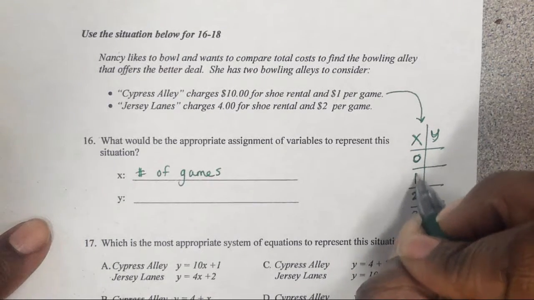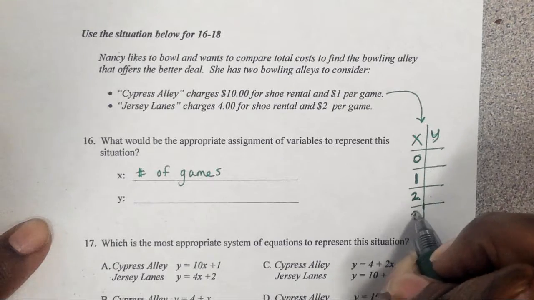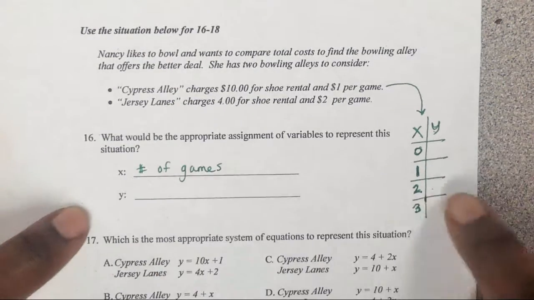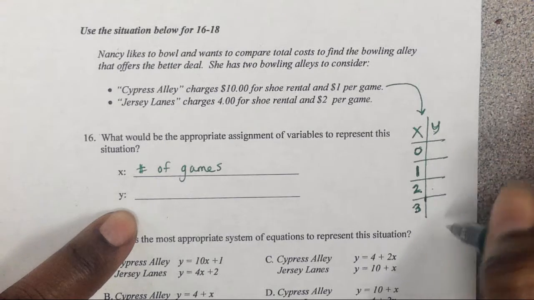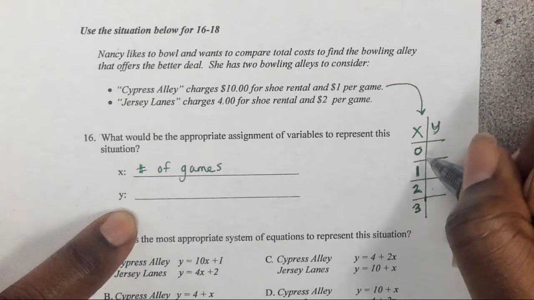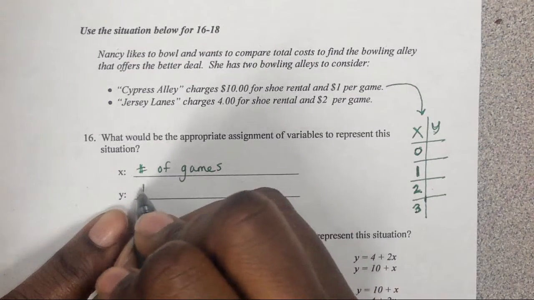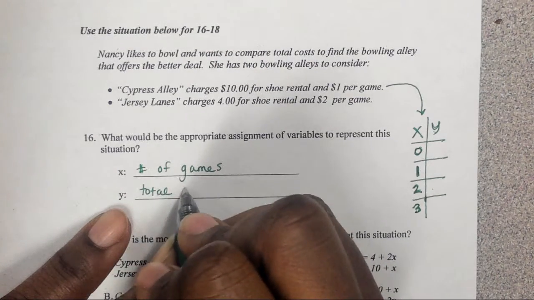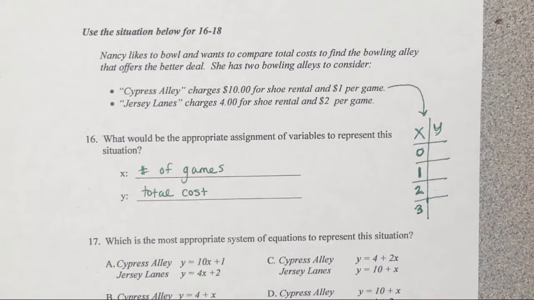0. What if I played 1 game? How much would I pay? What if I played 2 games? How much would I pay? What if I played 3? This is asking the number of games. So what is Y telling you? Charge per game? Only for the game? The shoes. And the shoes, which is the $10. Total cost.